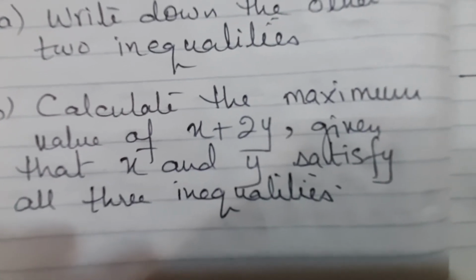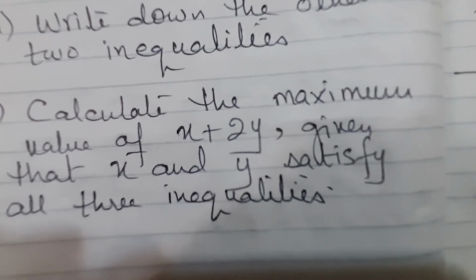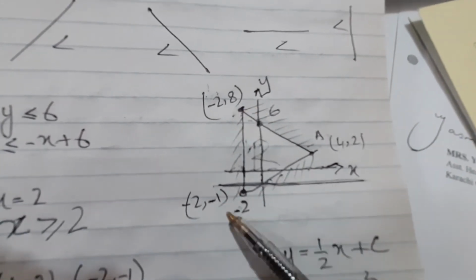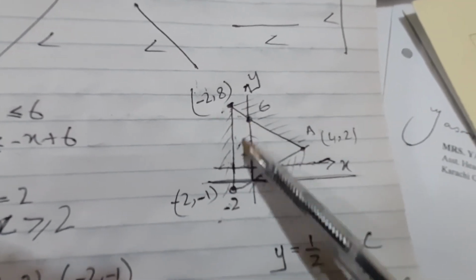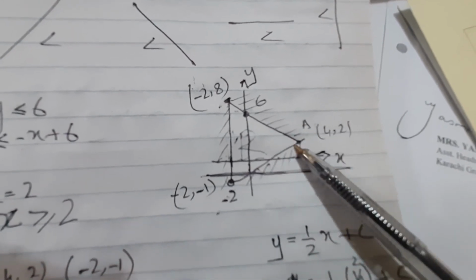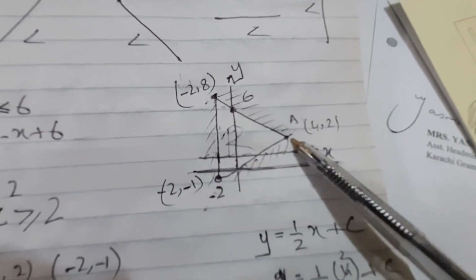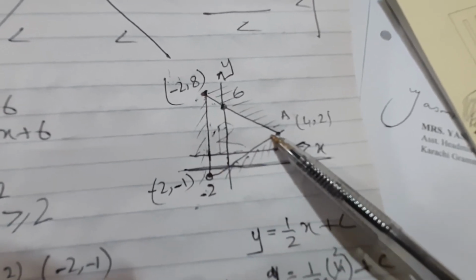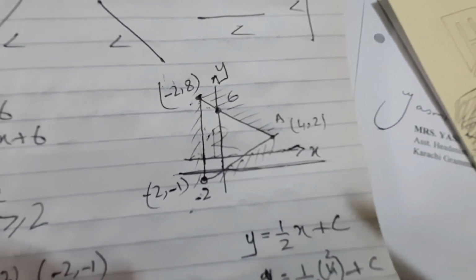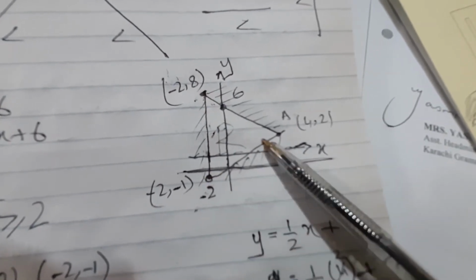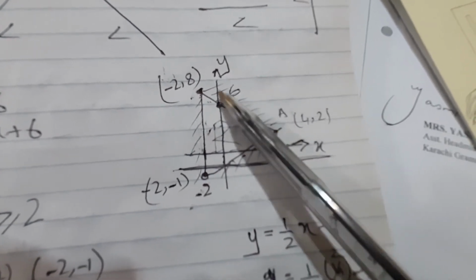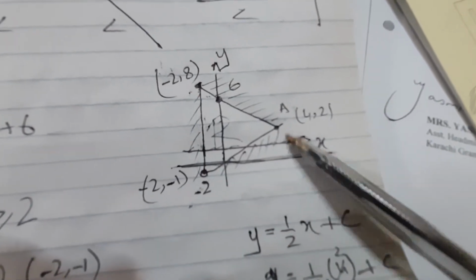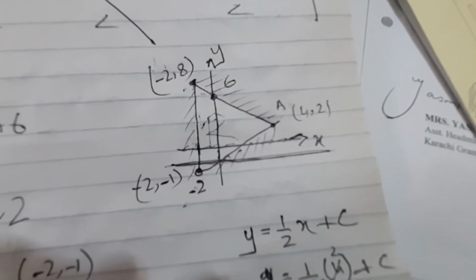The technique to attempt this question is, you just pick up the 3 vertices rather than trying different points in the region. Pick up the 3 vertices of the region. If it is covered by 4 lines, there will be 4 vertices. Right now it is covered by 3 lines, so there are 3 vertices. These corners are called vertices. So pick up these 3 points and substitute in the expression.